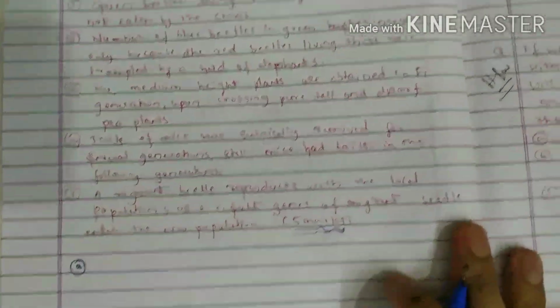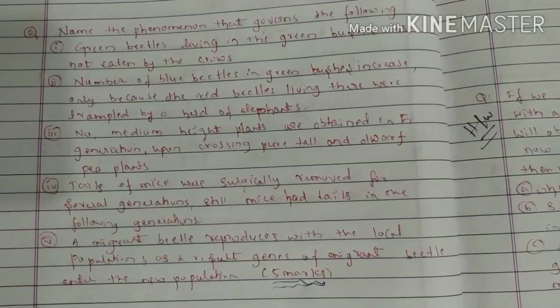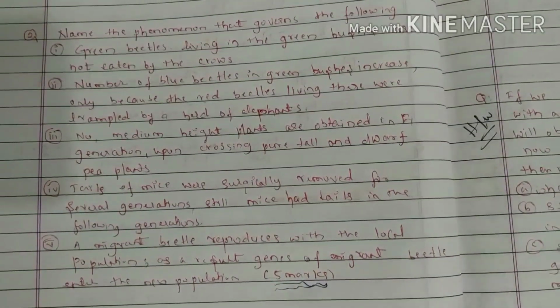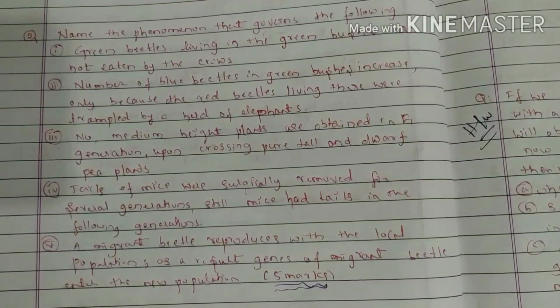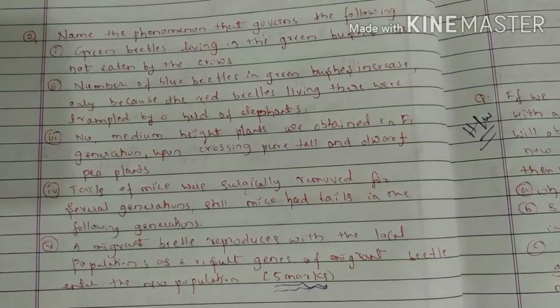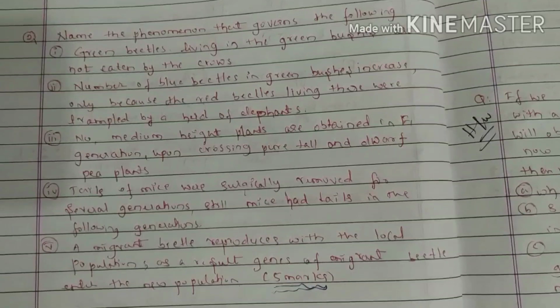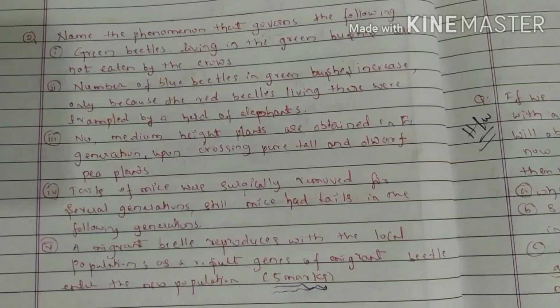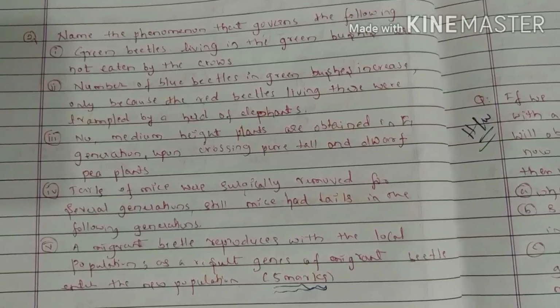We know about the beetle population, okay. First red population, then green population, then blue population. Red population is converted into a green population, and that is a very important survival advantage for the beetle, okay. That we call natural selection, the change which is helpful for the organism for their survival, for their existence in nature.